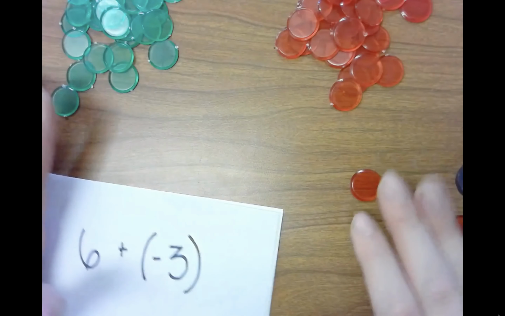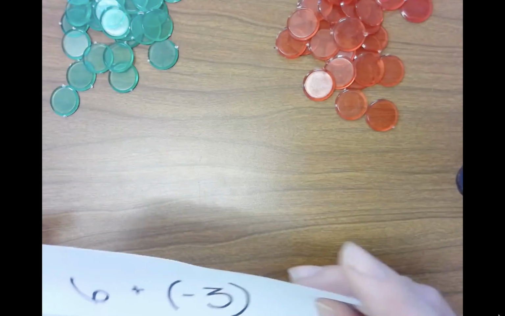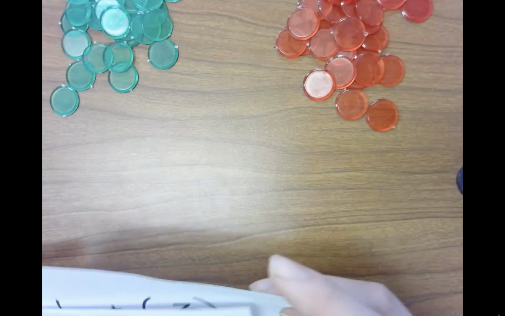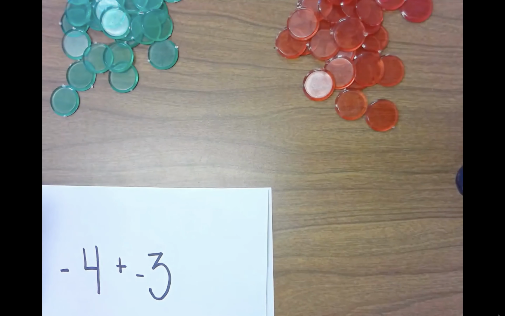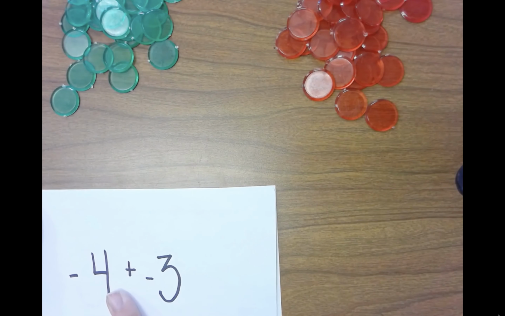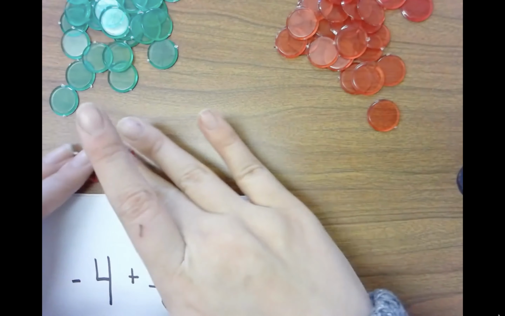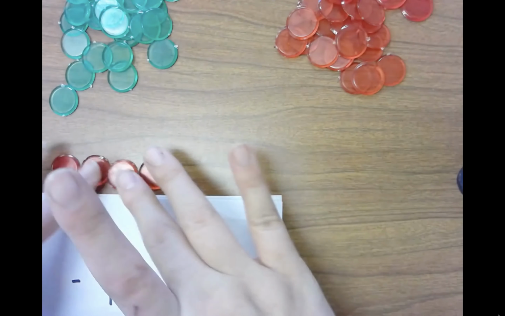Okay? Then we're going to move on to something a little bit more challenging. I am going to start with a negative 4. Some of them I just grab the green automatically because that's what they have been doing, is starting with green and then adding red in. But I really want them to notice, no, it's not a positive 4, it's a negative 4. It's a negative integer, so I'm going to pull down my 4 chips.